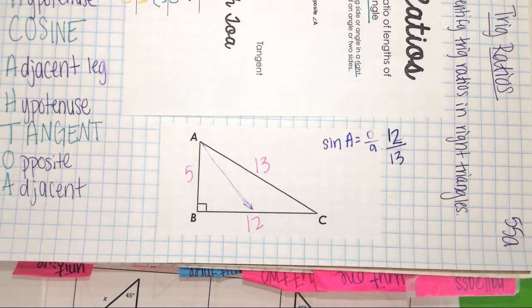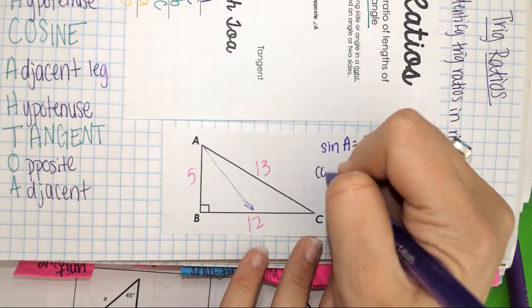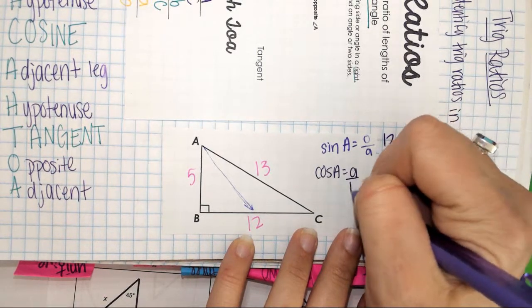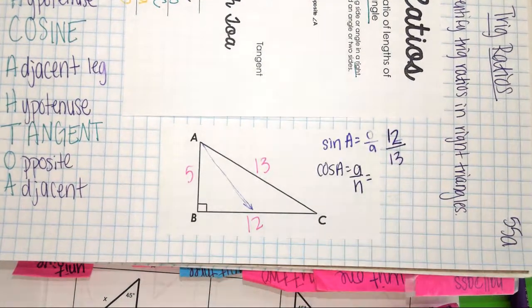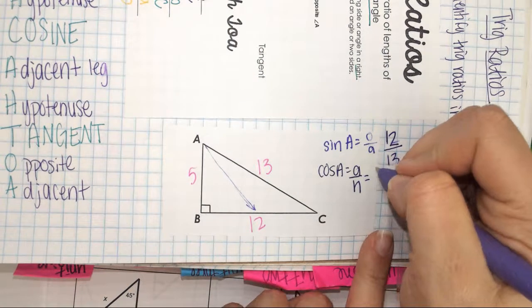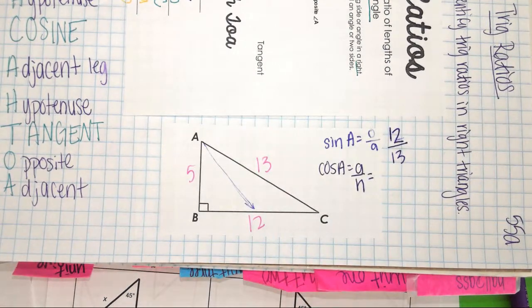All right, now let's find the cosine of A. Cosine is adjacent divided by hypotenuse. So find A. Adjacent is the leg right next to it. So what leg is right next to A? 5. Also, if we're saying a leg, you have to use 2 points. 1 point is an angle.